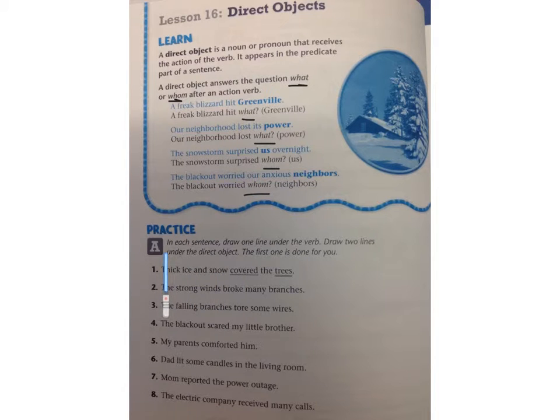So as we're looking down here, it says in each sentence, draw one line under the verb. Draw two lines under the direct object. The first one is done for you. So here it says the thick ice and snow covered the trees. Let's look at the next one. It says the strong winds broke many branches. So broke is your verb, and that is underlined once. And then branches is going to be, because it broke what? Broke branches, and that's your two.